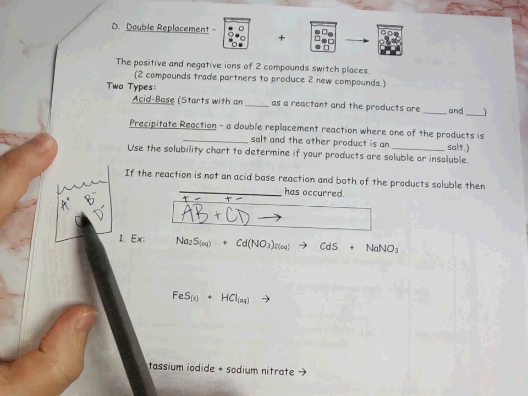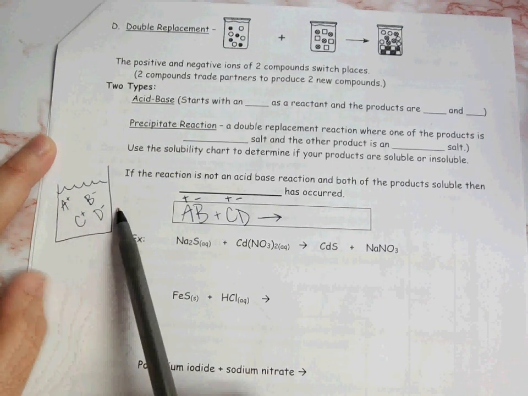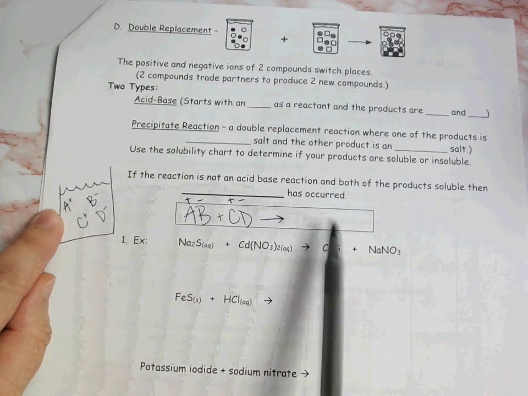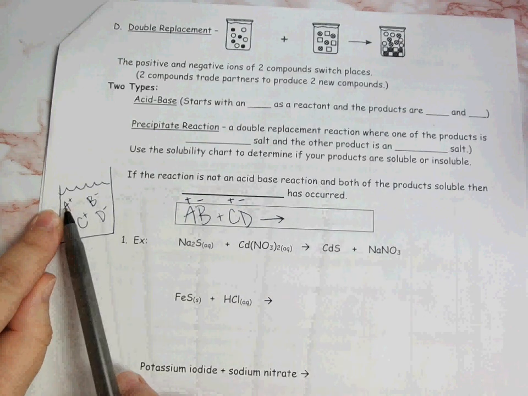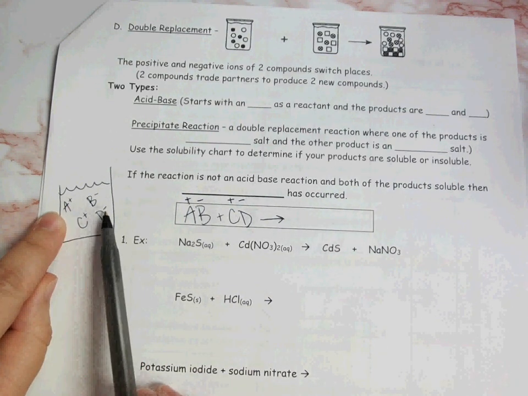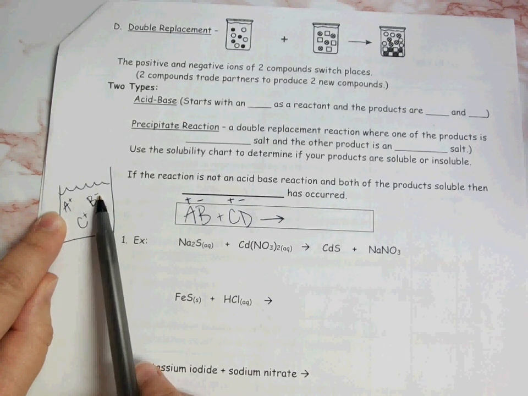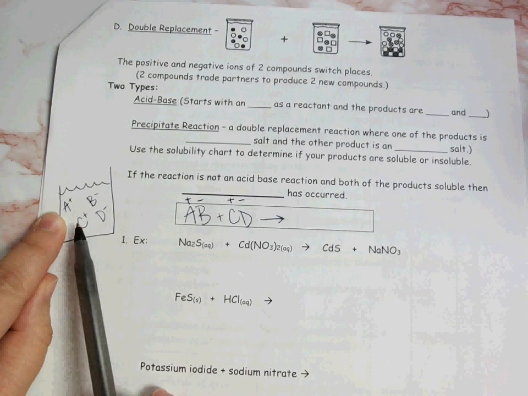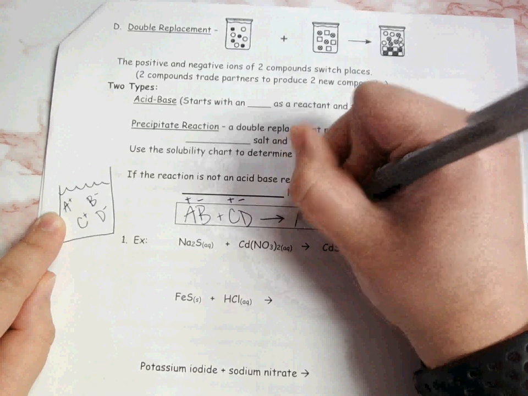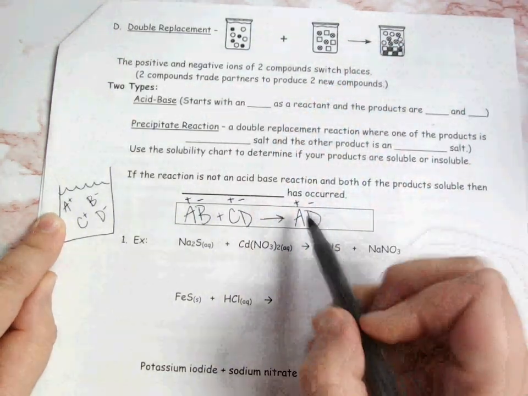So my positives are never going to go together because positive doesn't go with positive. Positive goes with negative. So I started with AB. If I form AB, that means nothing happened. So for A to be part of a new compound, the only option is for it to go with D, because that's the only other negative one that's different than the original negative that it was with. It's not going to go with C because C is positive. So my new compound on my product side is going to be a combination of A and D, where A is still my positive and D is negative, so A has to come first.